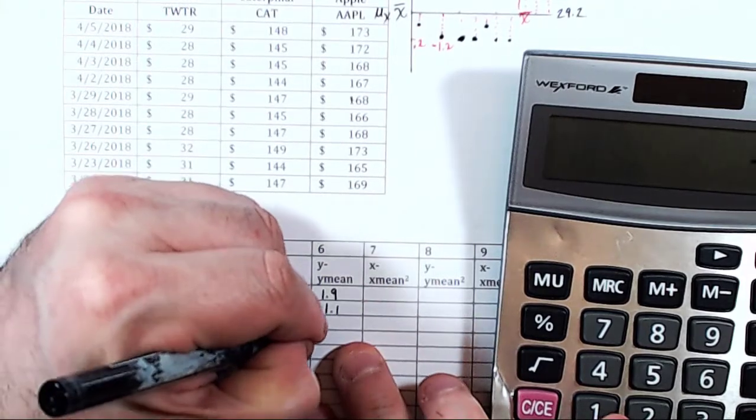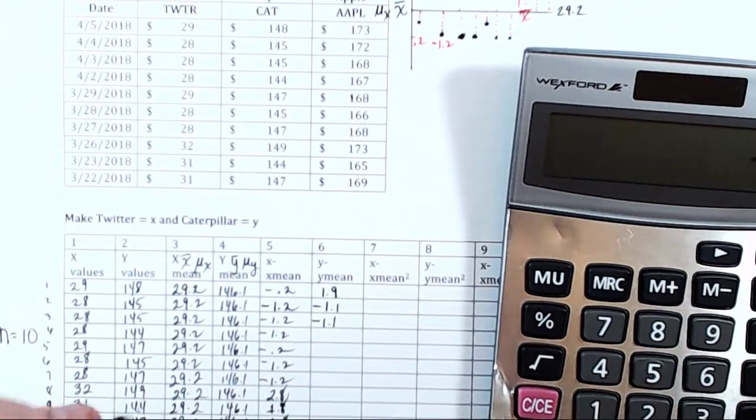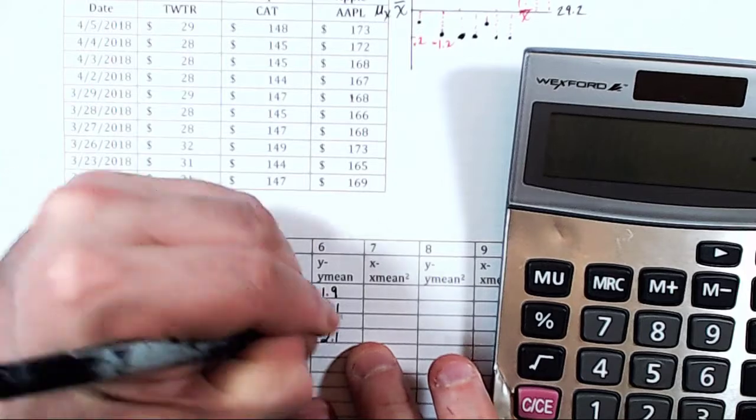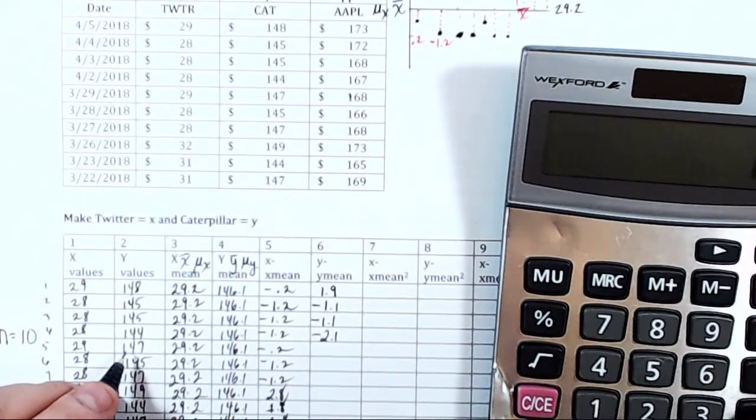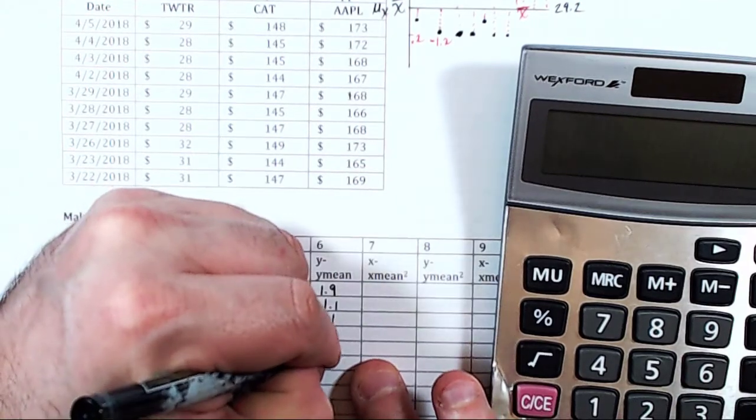There it is again, minus 1.1. 144 minus 146.1 equals minus 2.1. 147 minus 146.1 equals 0.9.